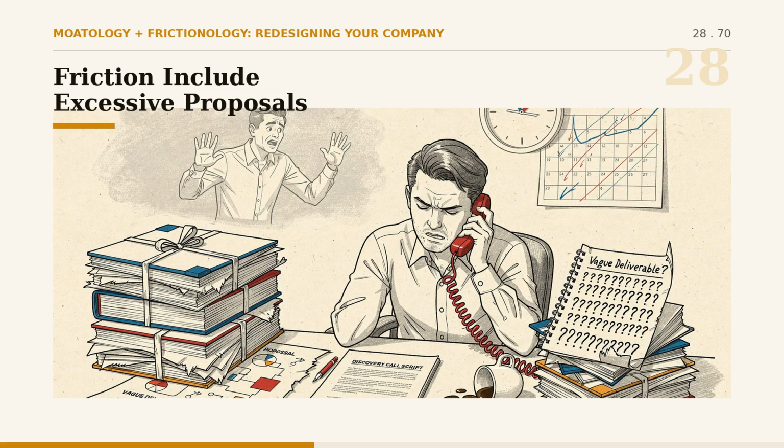Bad friction would include excessive proposals, generic discovery calls, repeated requests for the same information, vague deliverables, or delays caused by administrative disorganization. Those barriers undermine the consultant's claim of clarity. Bad low friction would include accepting every client, every problem, and every engagement. That may increase short-term revenue while diluting expertise and destroying the repeatable diagnostic model.